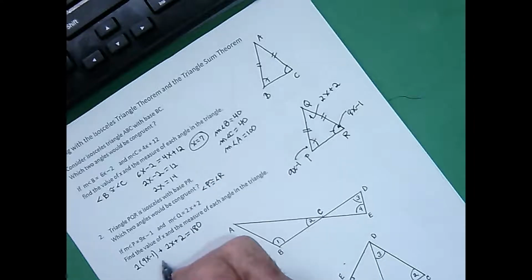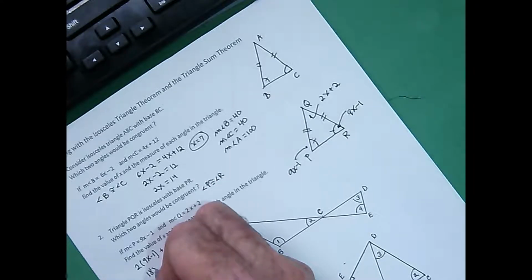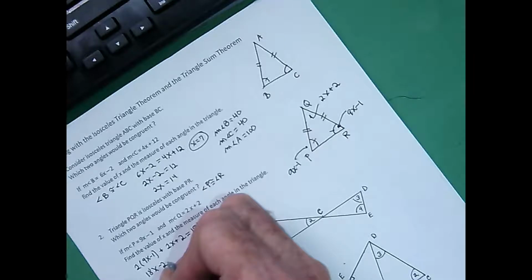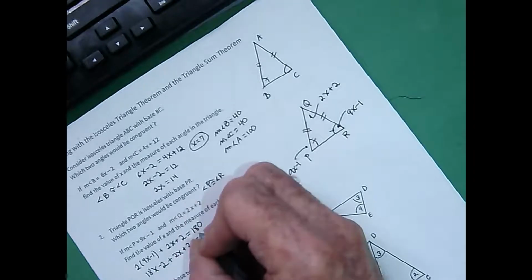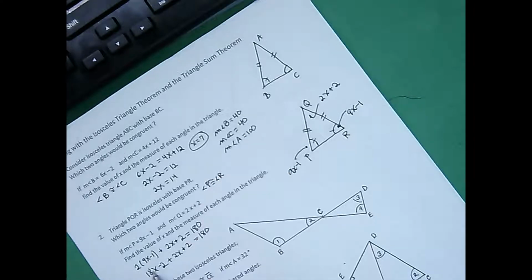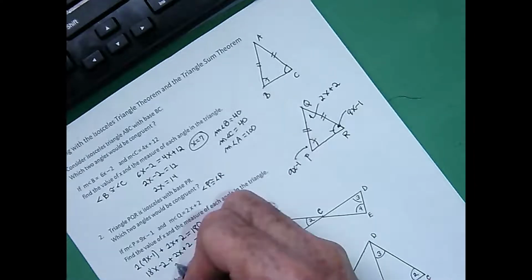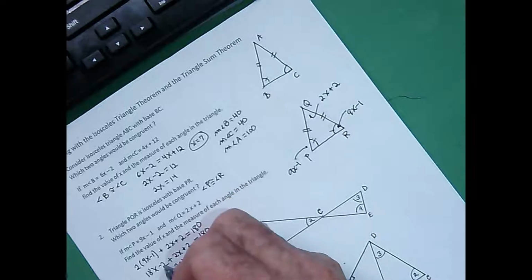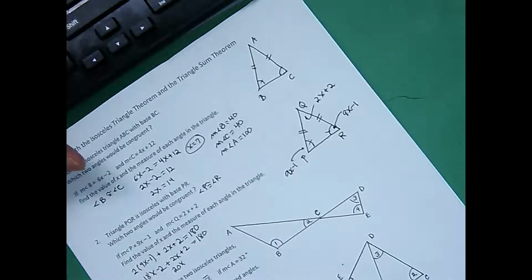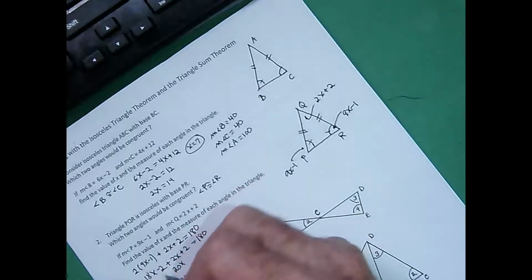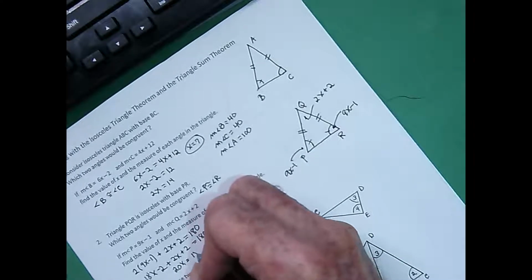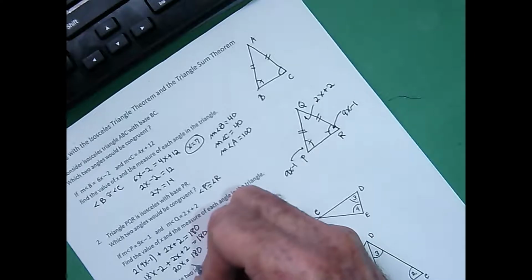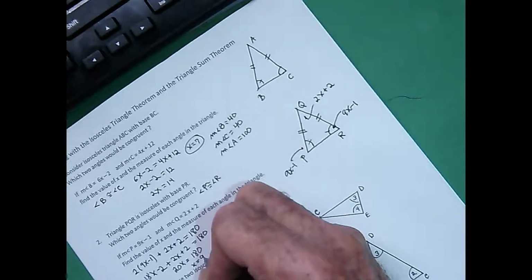Multiplying through those parentheses, I get 18x minus 2 plus 2x plus 2 equals 180. That gives me 20x, doesn't it? And the negative 2 and a positive 2 fall off. So I have 20x equals 180. Divide both sides by 20, and we figure that x is equal to 9.